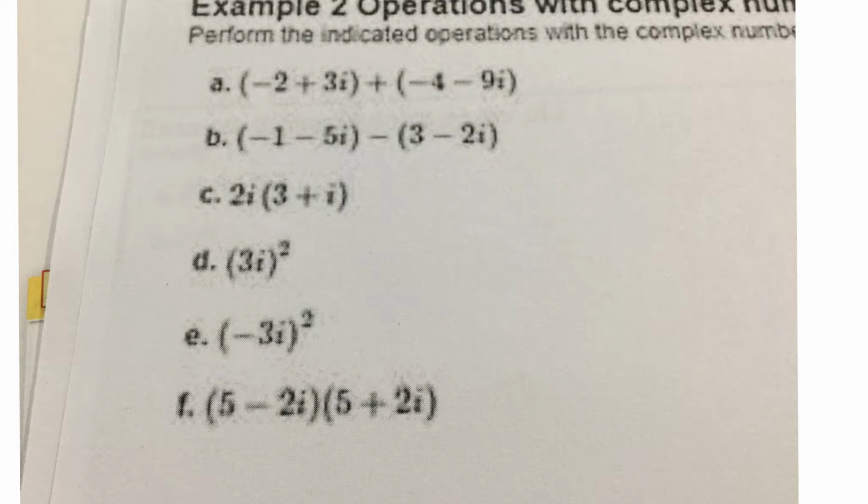Just a refresher. So on C, we have 2i times (3 plus i). So I have to distribute that 2i. So 2i times 3 is 6i. And then 2i times i is 2i squared.